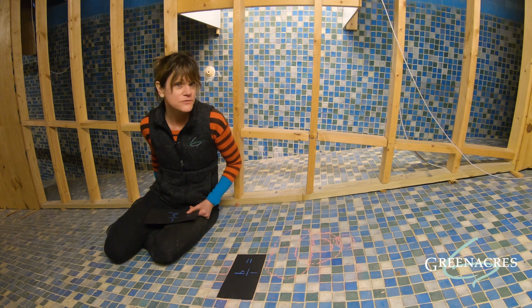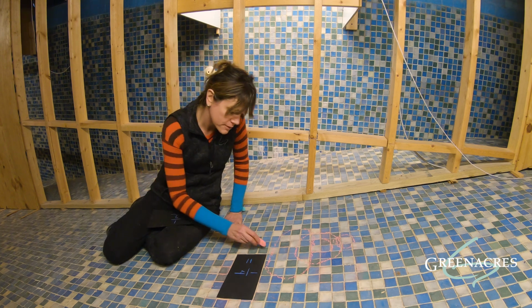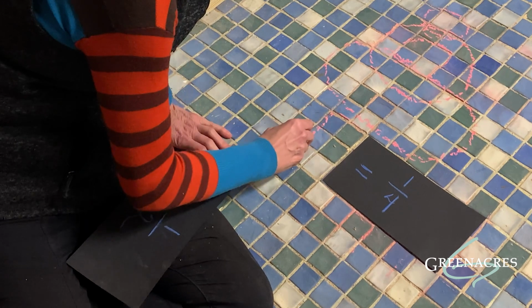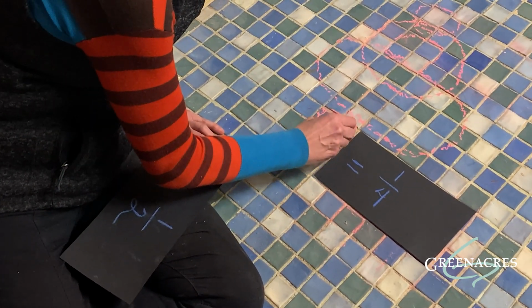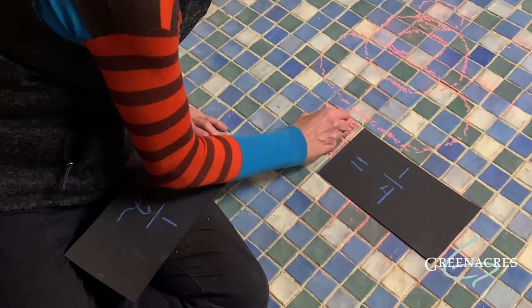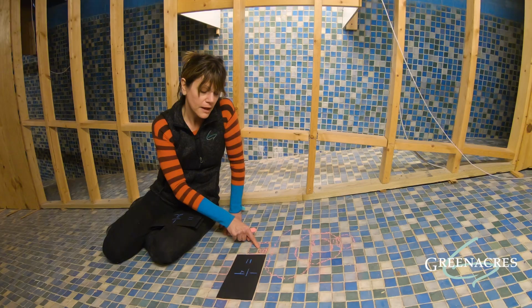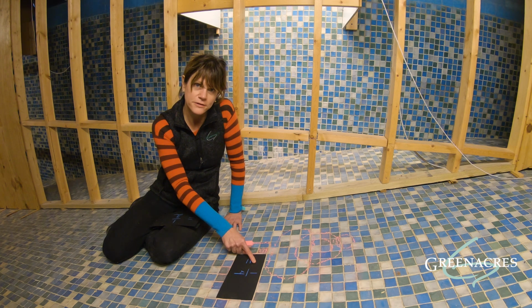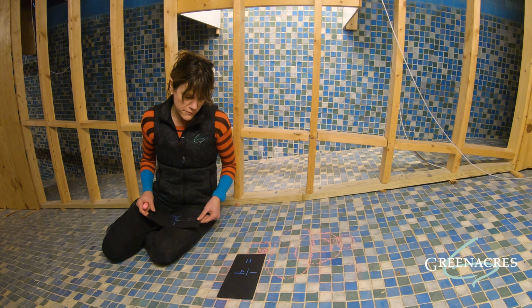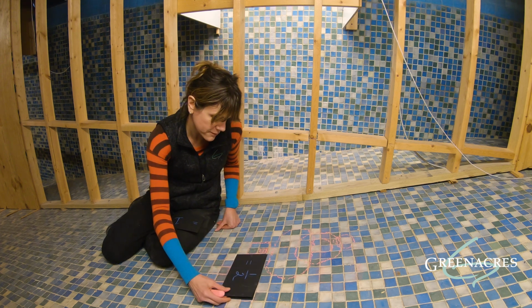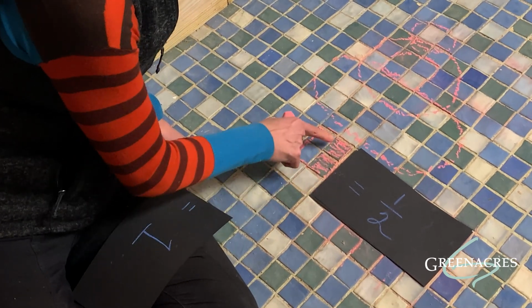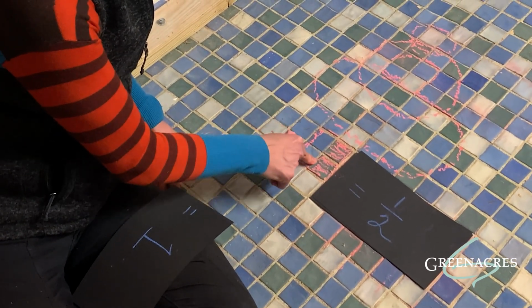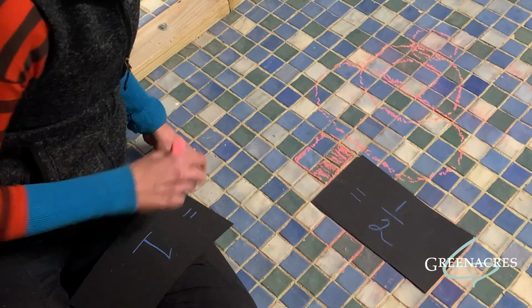I'm going to take my piece of chalk and illustrate that for you. I'm going to outline this square on the tile. I've colored in one of the squares because it's 1/4. Let's move on to making a half. Now I've colored in 2 squares and I've made it into a half.